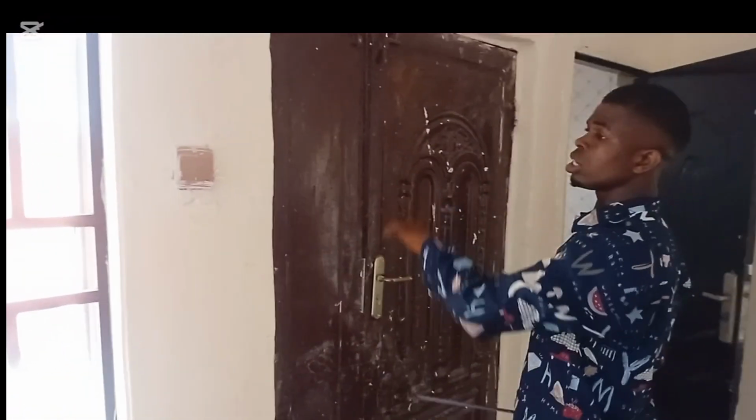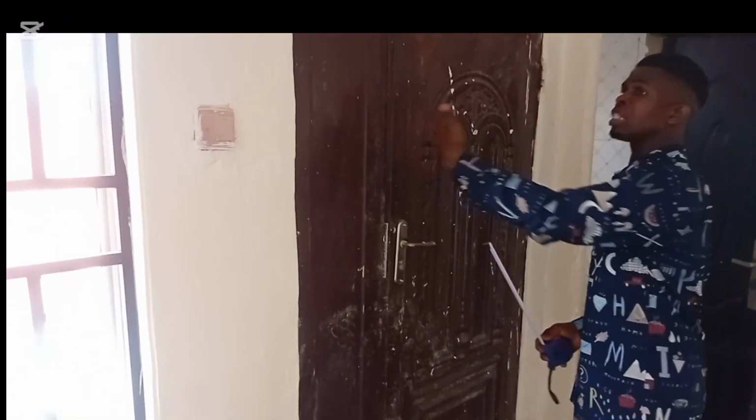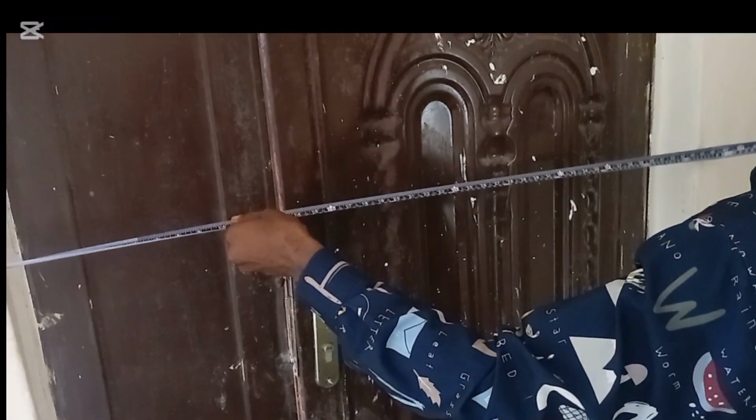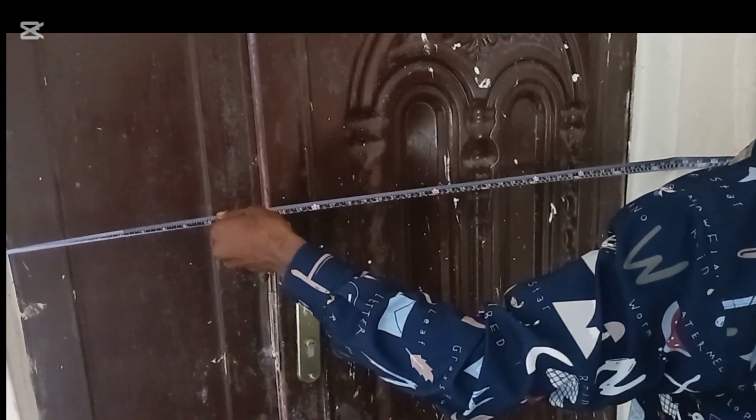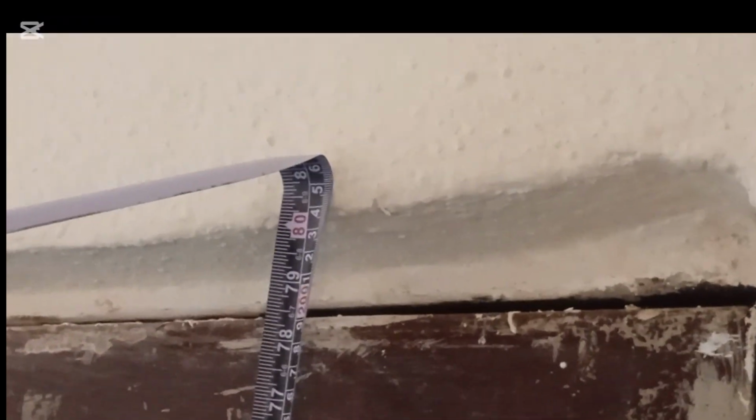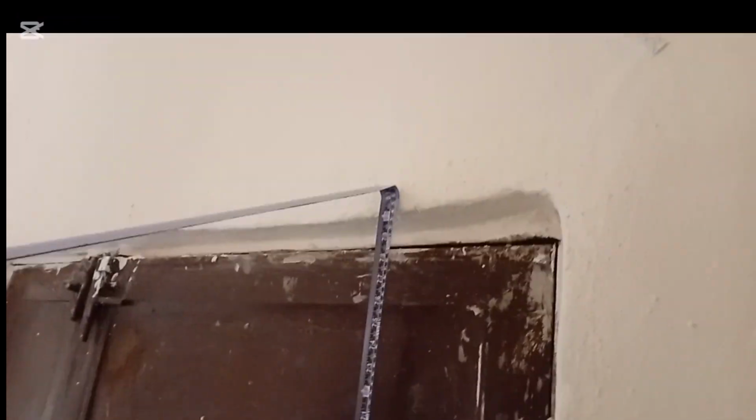This is the main door in the house. When you are coming inside the space, you see the main entrance or the main door. This is the main door. Now let's measure. The width of the door is 104.5 centimeter. That is the door width. The door height is 230.7 centimeter. So we are getting the door width and the door height.